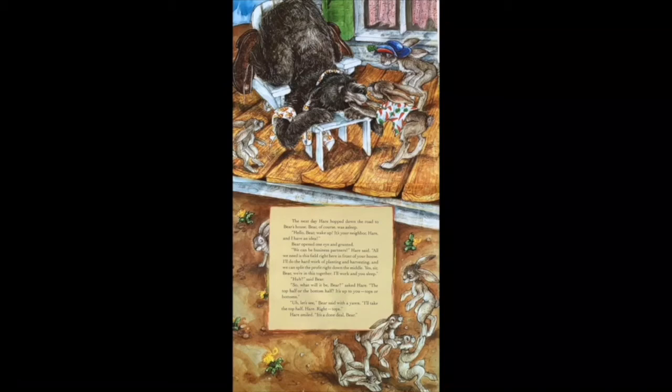Bear opened one eye and grunted. "We can be business partners," Hare said. "All we need is this field right here in front of your house. I'll do the hard work of planting and harvesting, and we can split the profit right down the middle. Yes, sir, Bear, we're in this together. I'll work and you sleep."